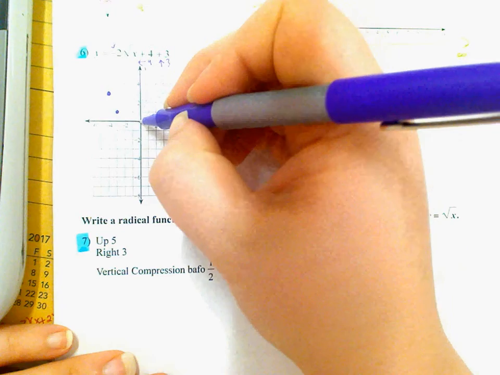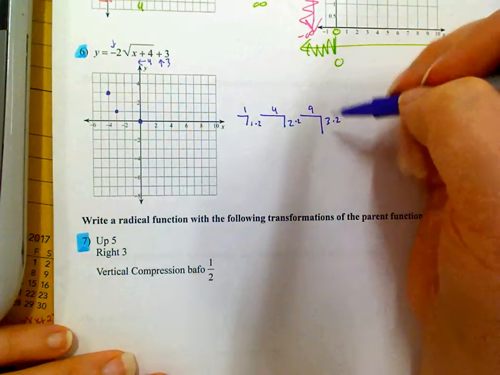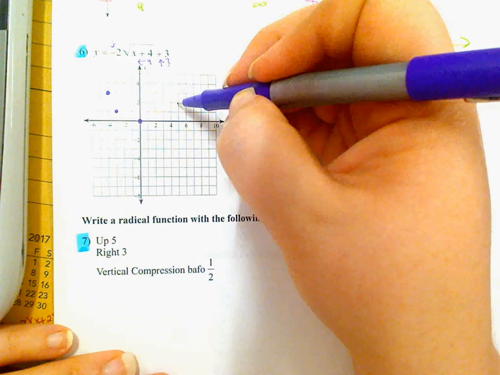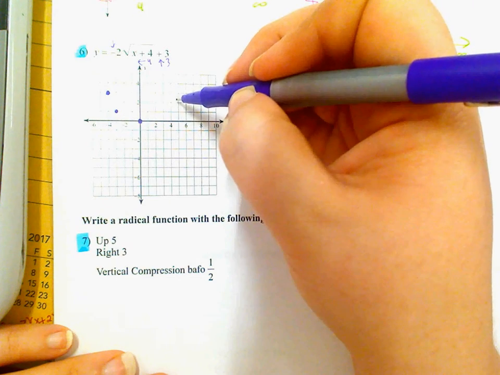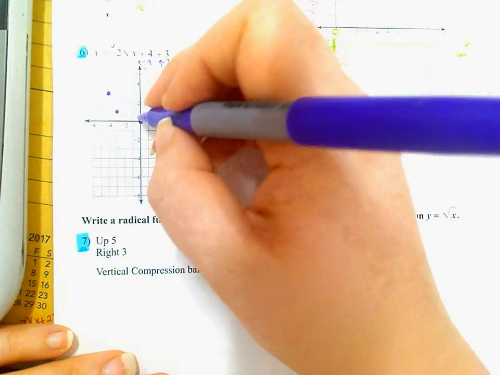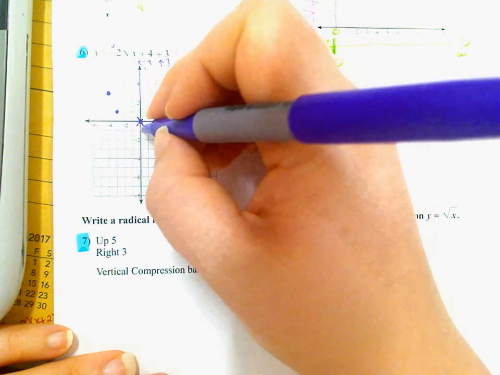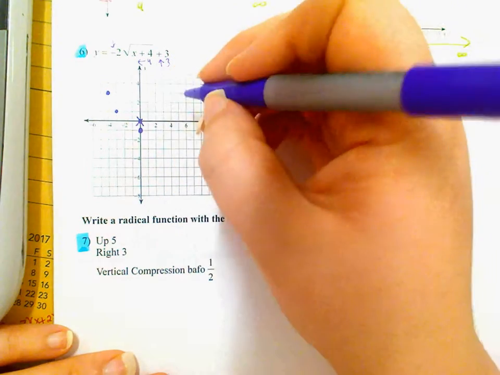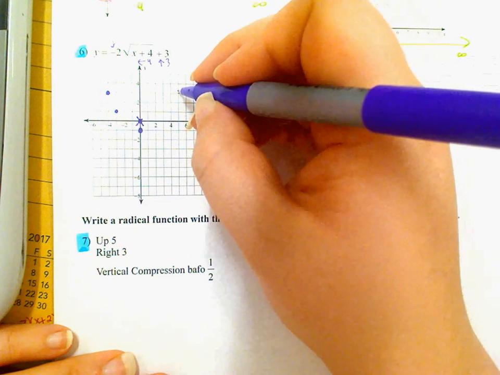So 9 from negative 4 is 5. And then down 1, 2. Did I go down 4? I did not go down 4. I don't know what I was thinking. 1, 2, 3, 4. Okay. And then over 9. And then down 6. So that's 4, 5, 6. Okay.